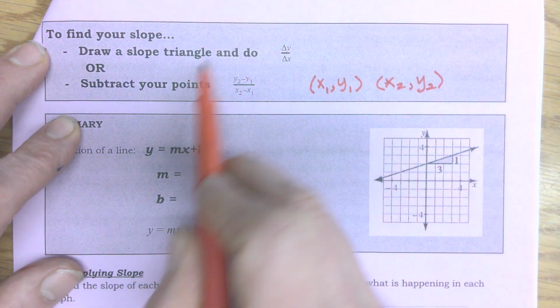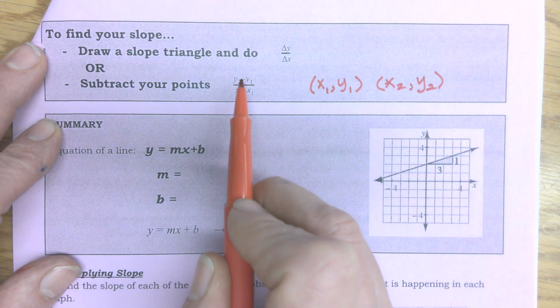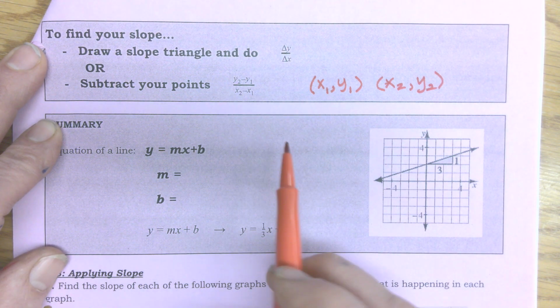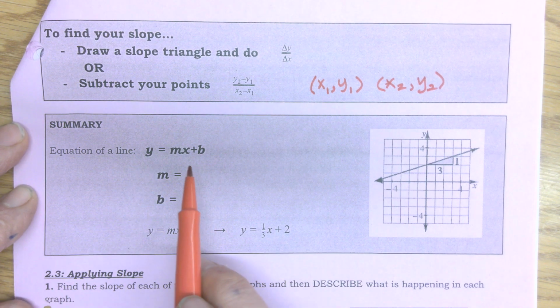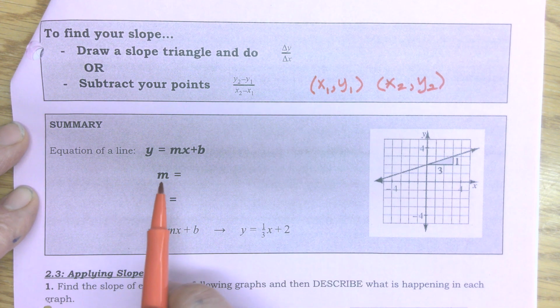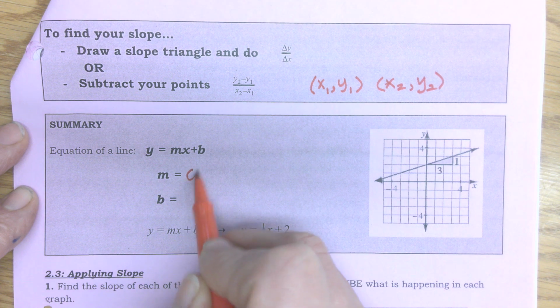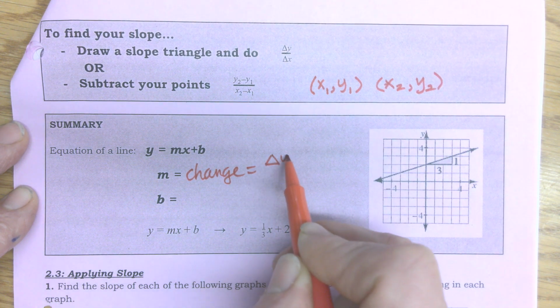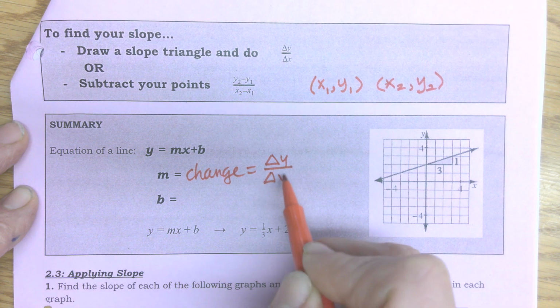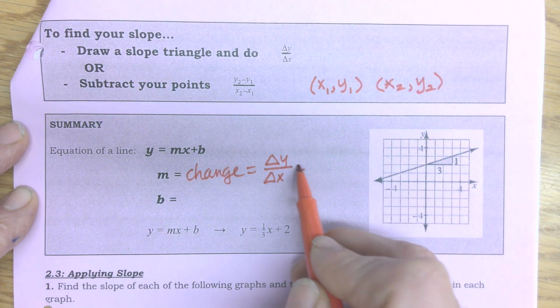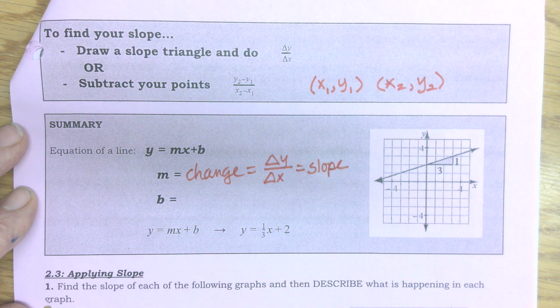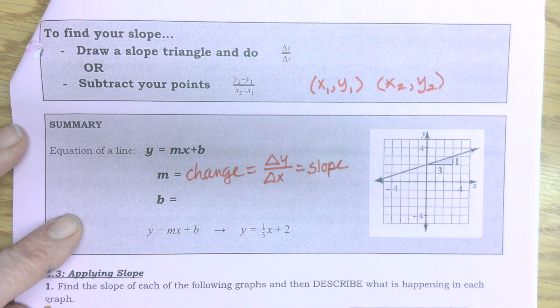So those are our 2 formulas, delta y over delta x, if you draw your slope triangle, or you can do the subtraction. Then we also write an equation here. Remember, m is the change, m is the delta y over the delta x. M is the slope. That's what we think of when we talk about m.